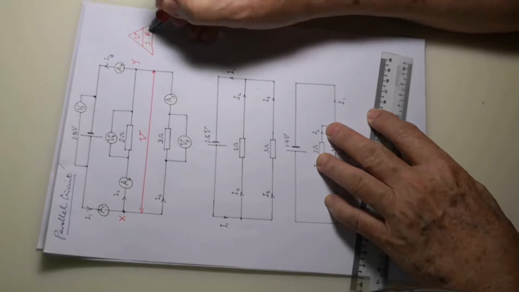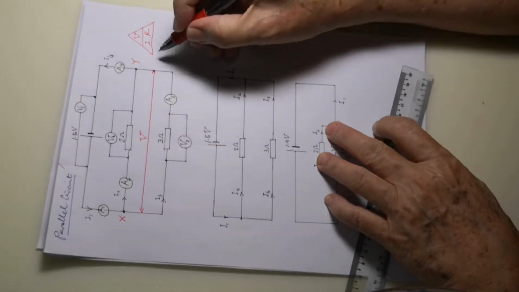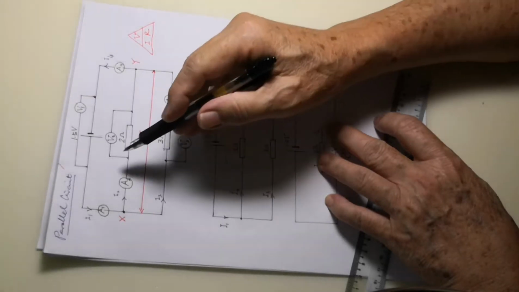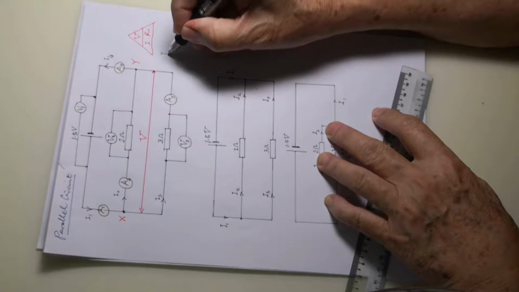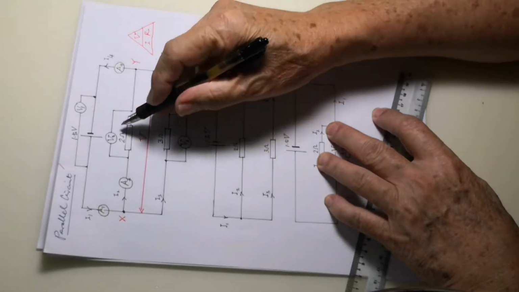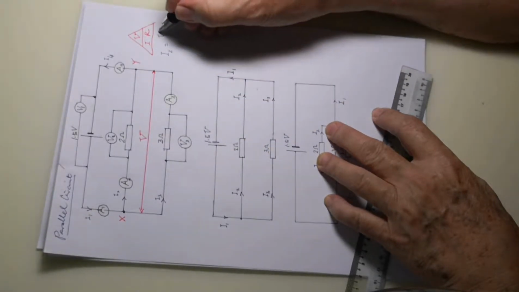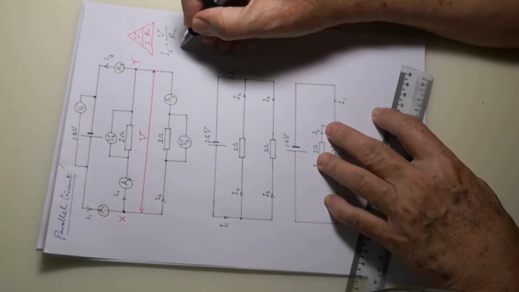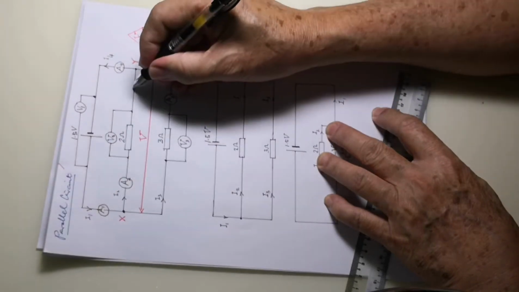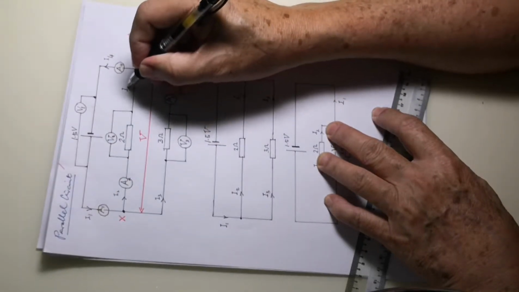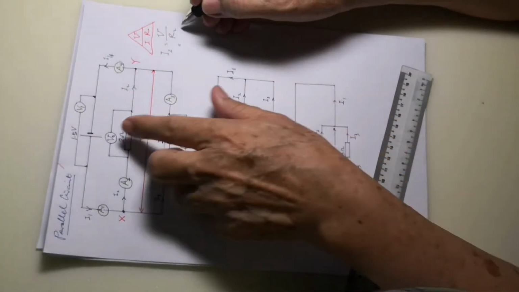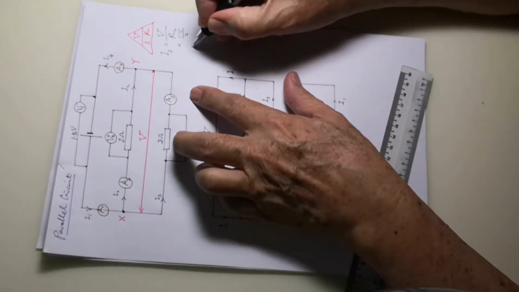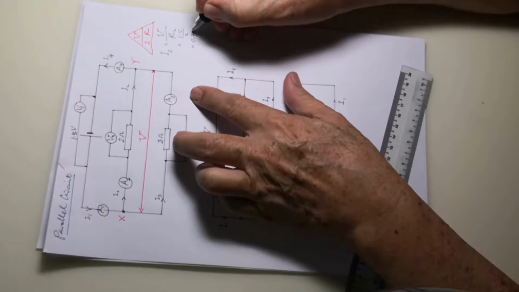If the question does not restrict our approach or steps, I would rather take I2 to be equal to V over R. So I2, which is this branch of the current, will be equal to 1.5 divided by 2, which is 0.75 ampere.